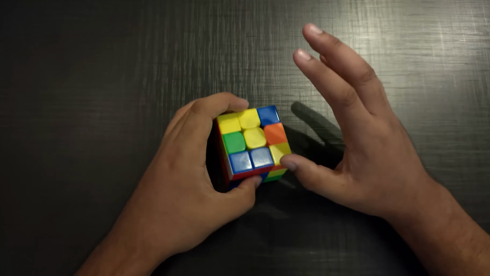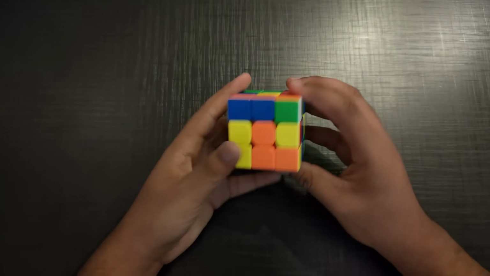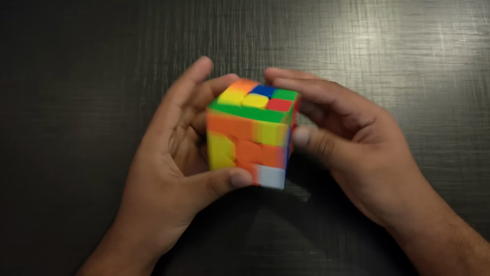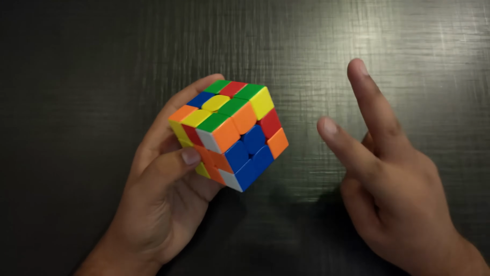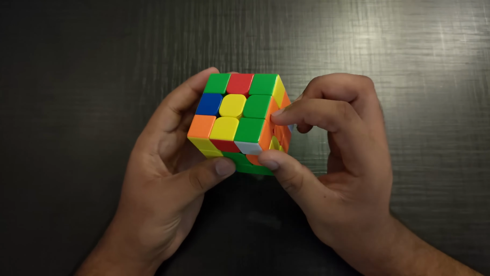Bro, what will our main goal be? Look, we've solved the cross. Let me scramble it a bit more, and then our main goal will be to make a pair like this. There will be two goals, but the first is to make a pair like this, okay? We'll learn how to make a pair like this as we go forward.